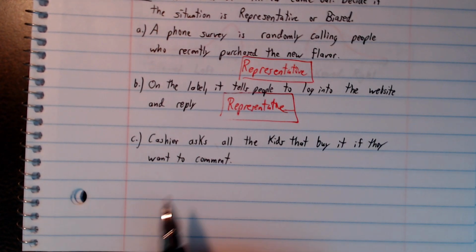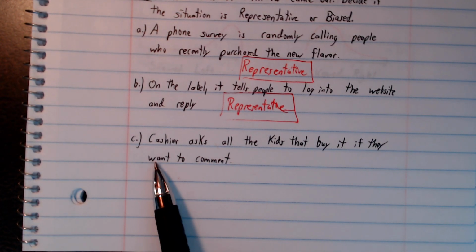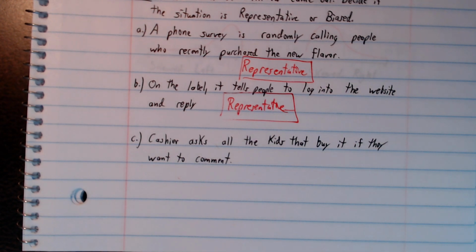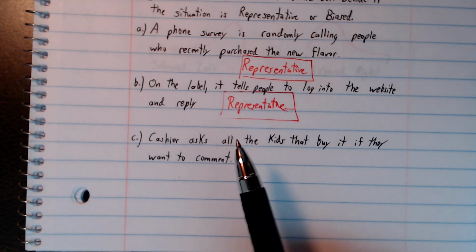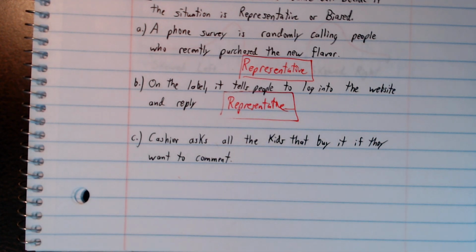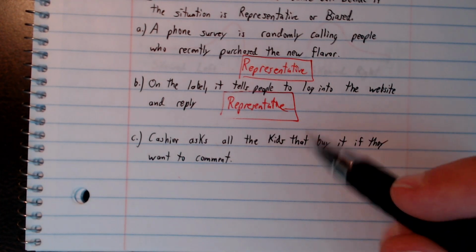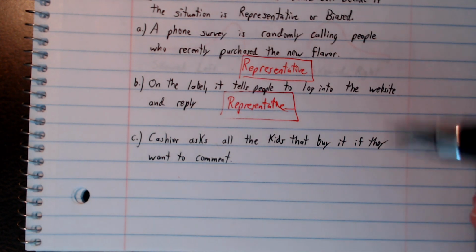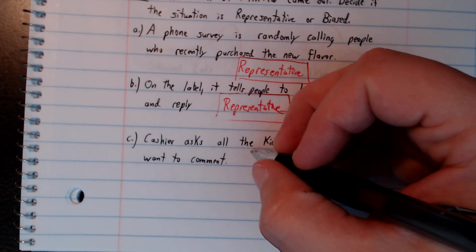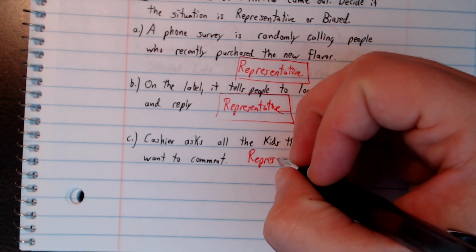And finally, a cashier asks all the kids that buy it if they want to comment. Again, this is pretty representative because she's asking everybody that's a kid. But then some might also say biased because maybe the kids just like the sugary flavor better than adults do. So I'm going to say it's representative as well.